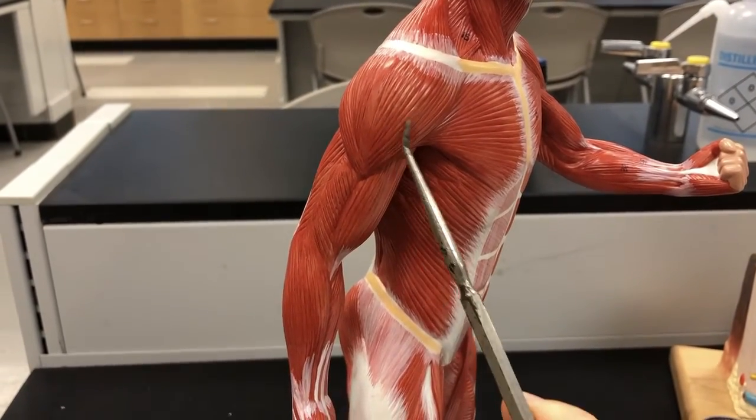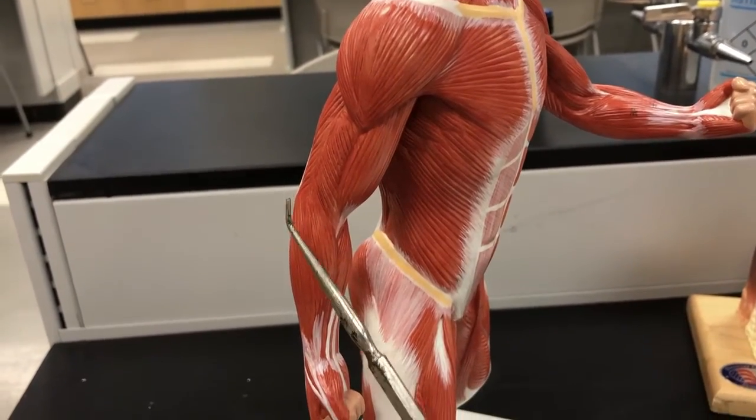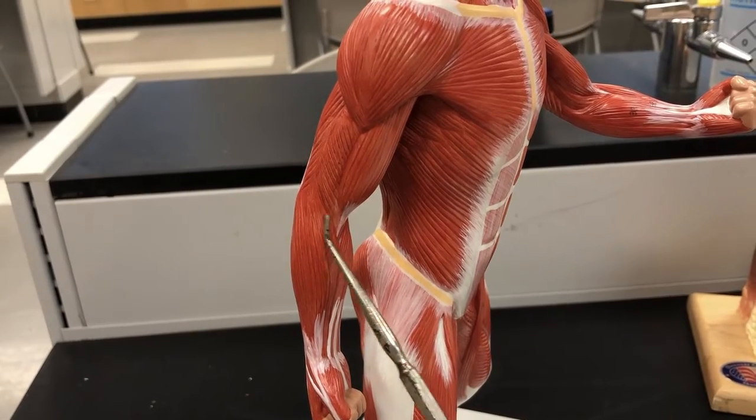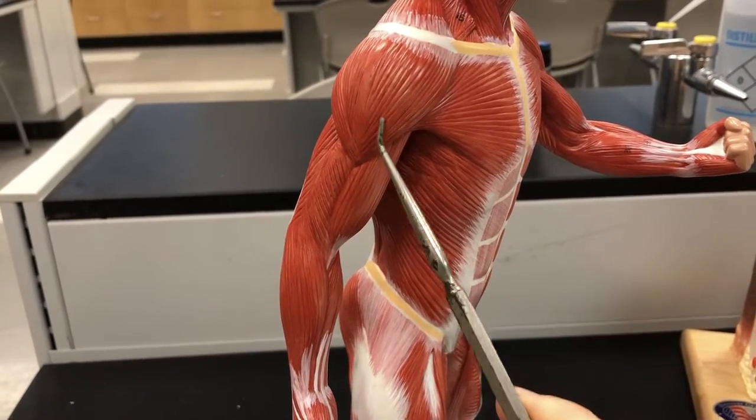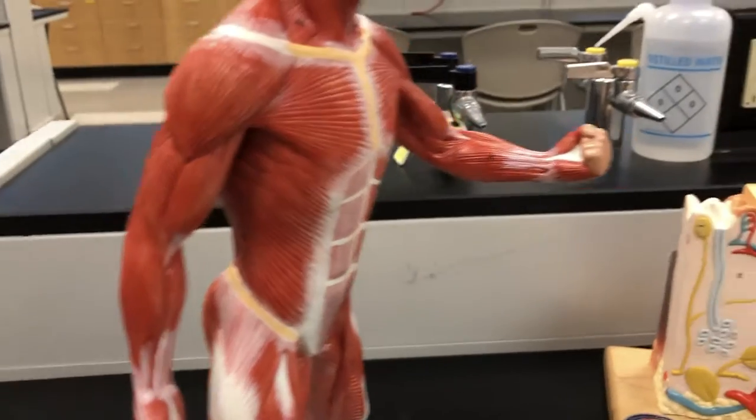The deltoid muscle is proximal to the elbow. The deltoid muscle is closer to the body than the elbow.